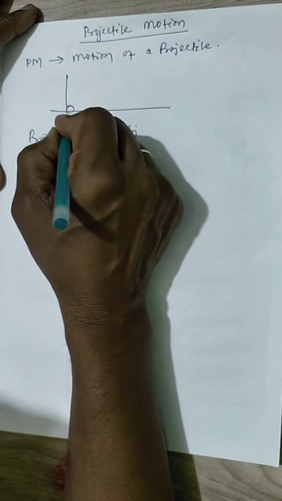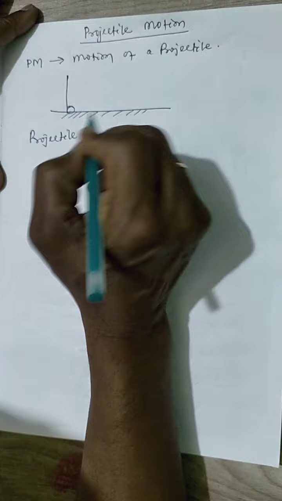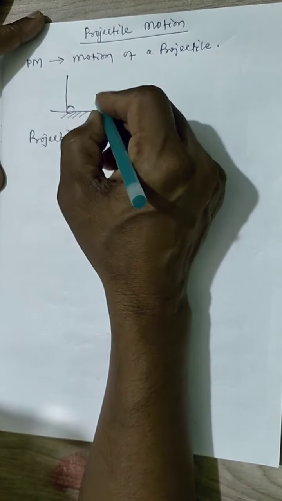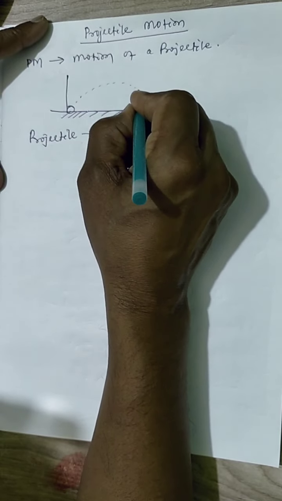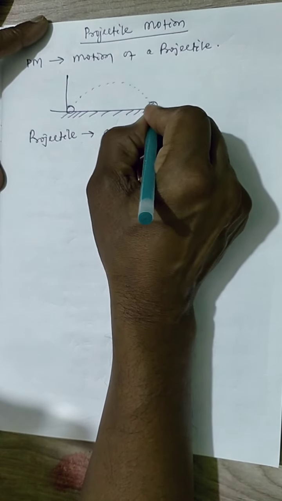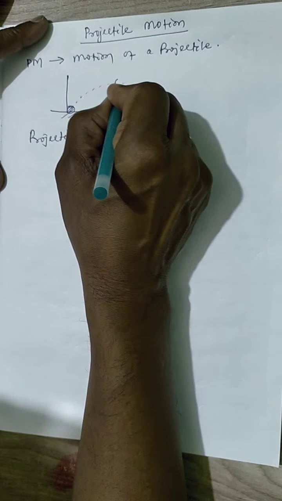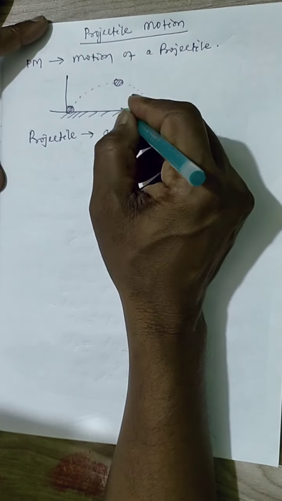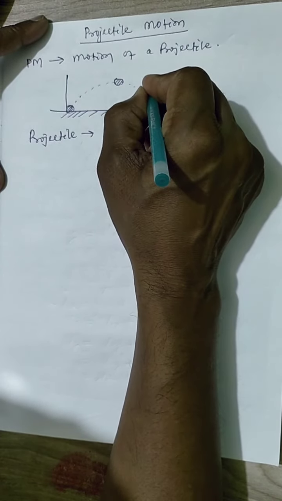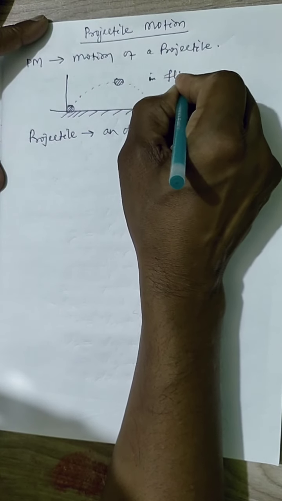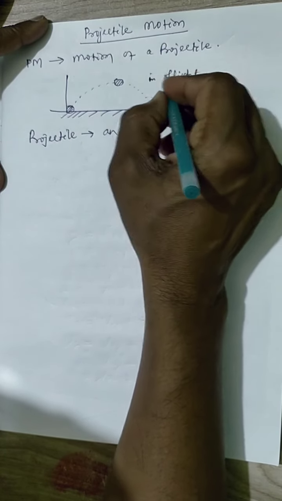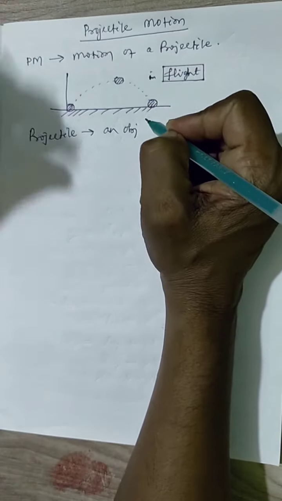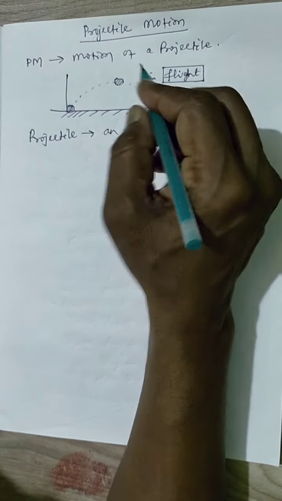If it is thrown, from the time it left the ground till it touches the ground, it remains in air. It is said that it is in flight. Then this object is termed as projectile.